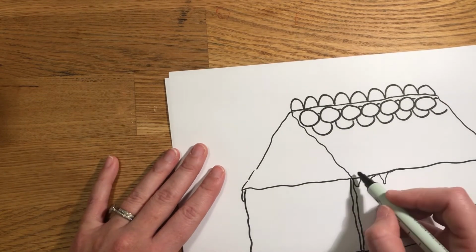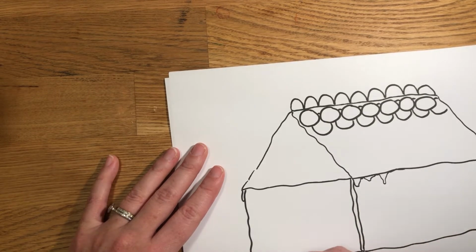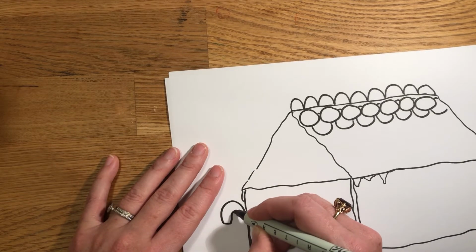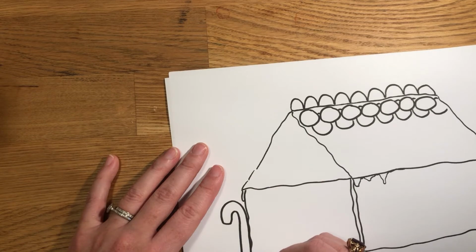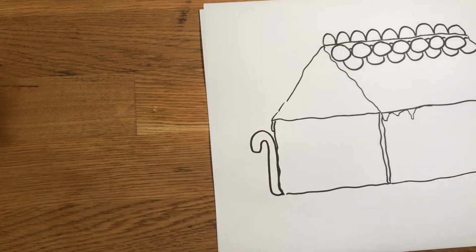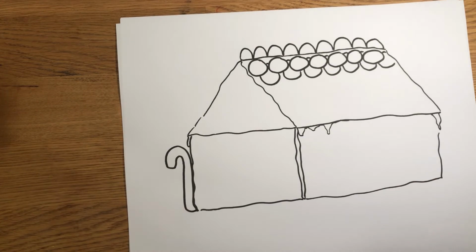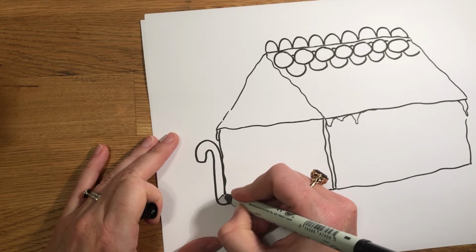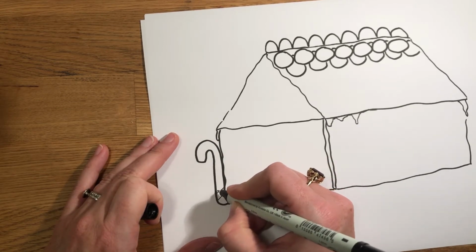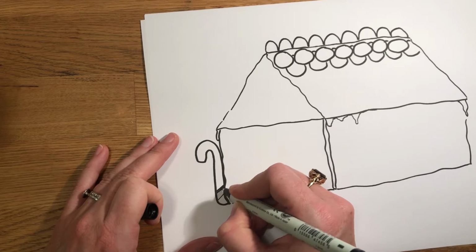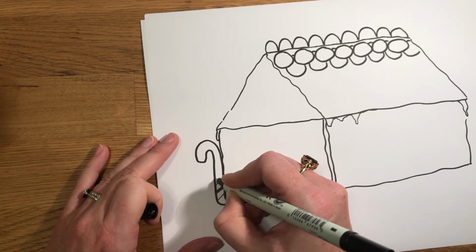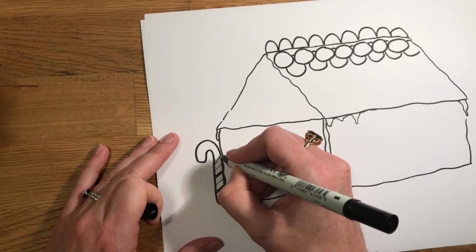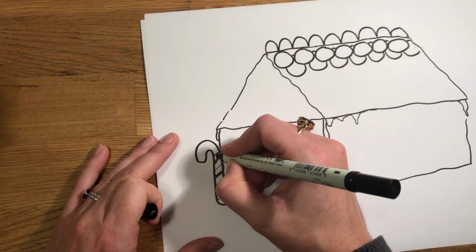If you want to add peppermint, so let's say you wanted to add a candy cane. So here I'm going to put a candy cane right here. Kind of looks like an upside down J. When we add our details to our candy cane, I'm going to use the smaller end of my marker tip. Make a diagonal line, one that's thin and one that's a little thicker. You can color this in with red or green or any color you want, but alternating that thin and thick line really gives it a cool look.